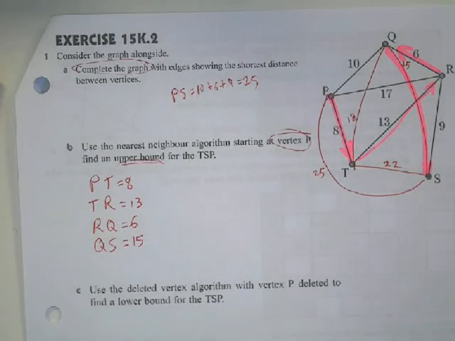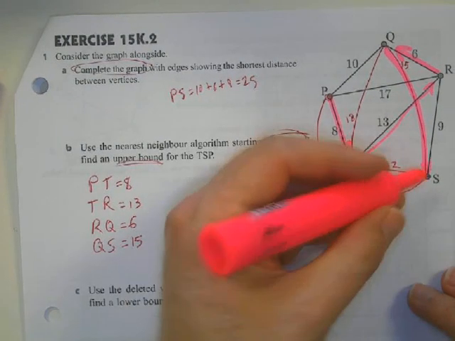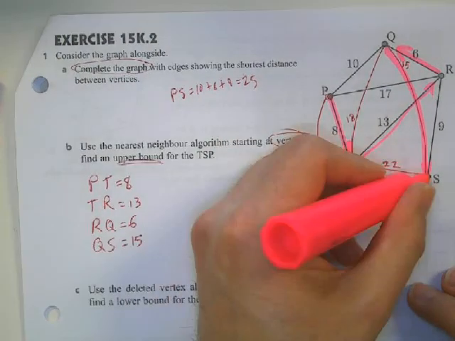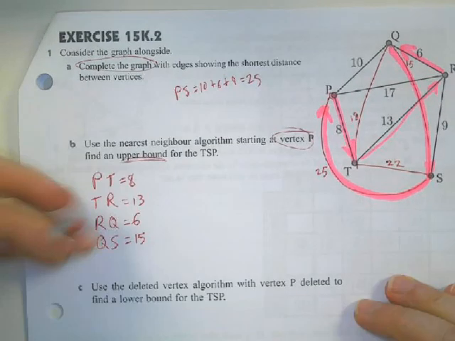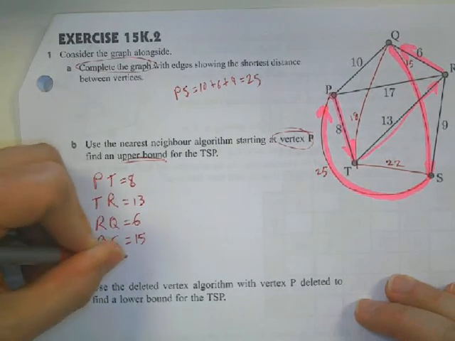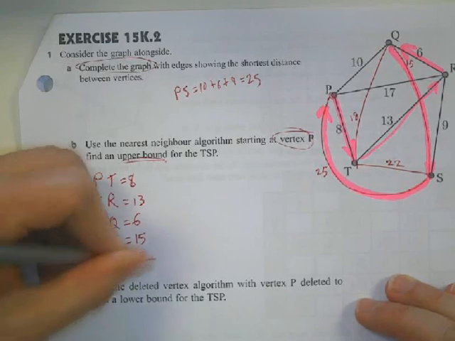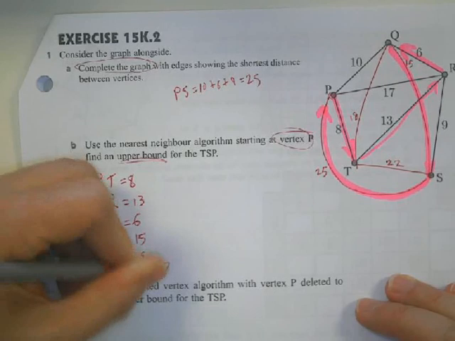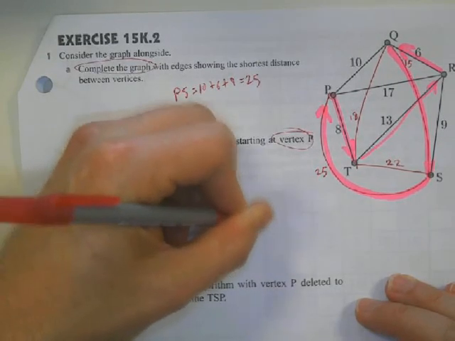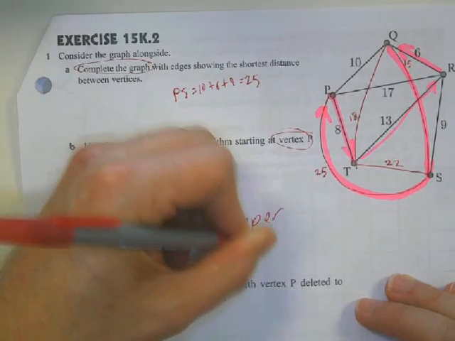So now we go back to P. And so going back to P is 25. So S to P equals 25. So our total equals 67. So our upper bound is 67.